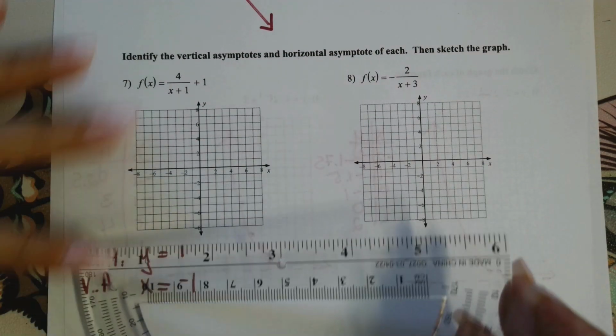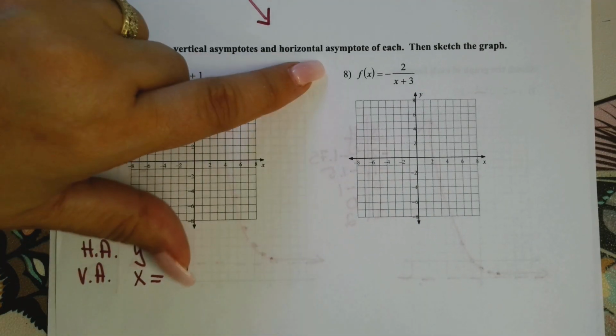Remember, here you have 2 asymptotes, so vertical and horizontal.